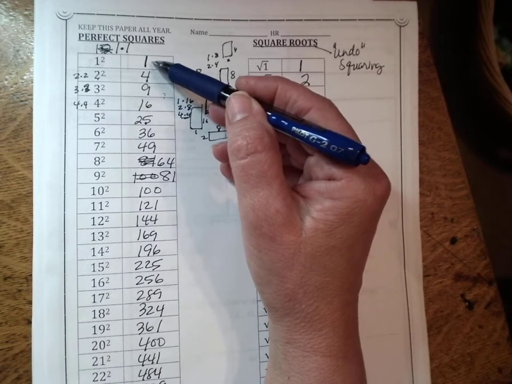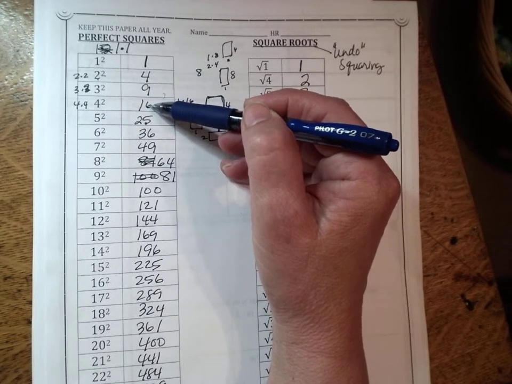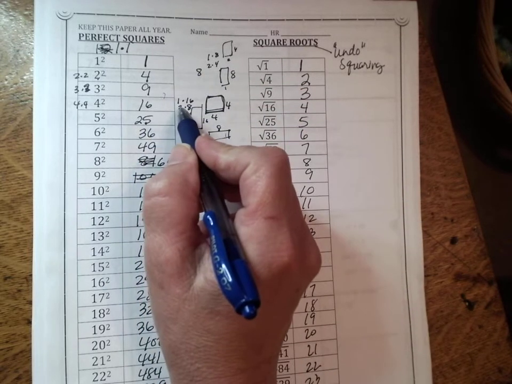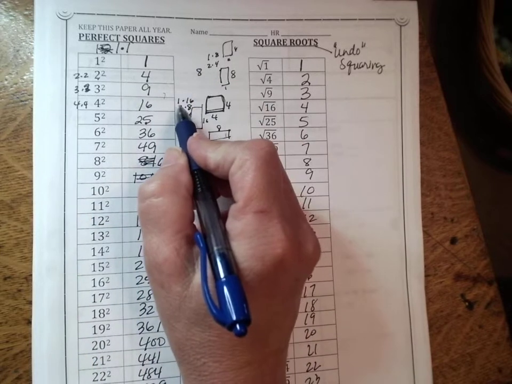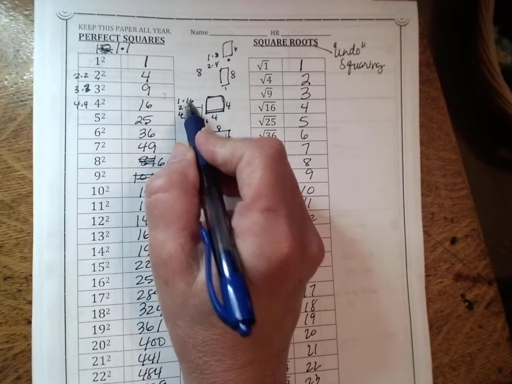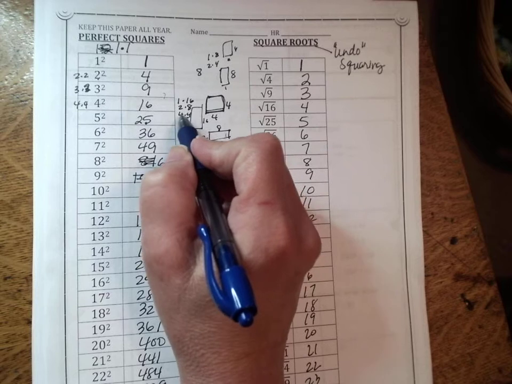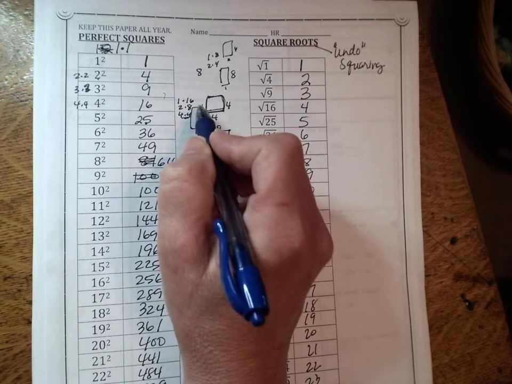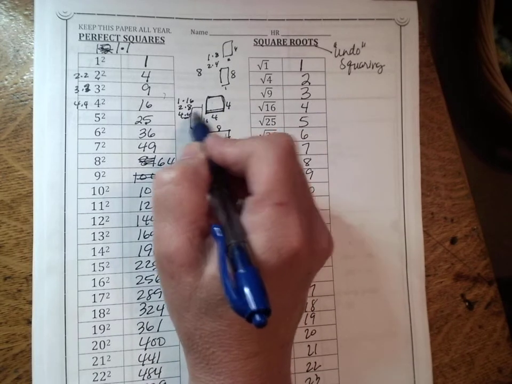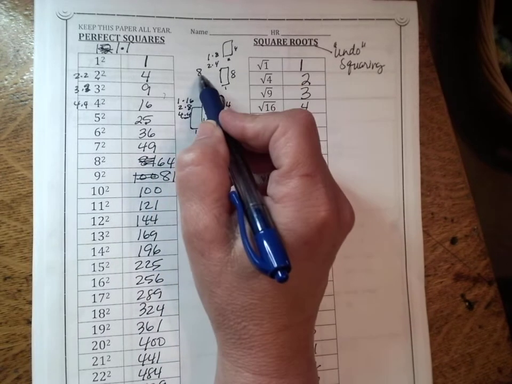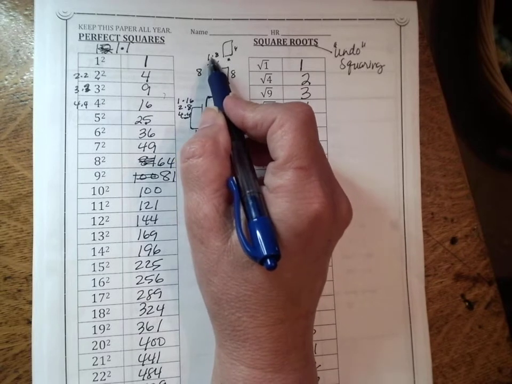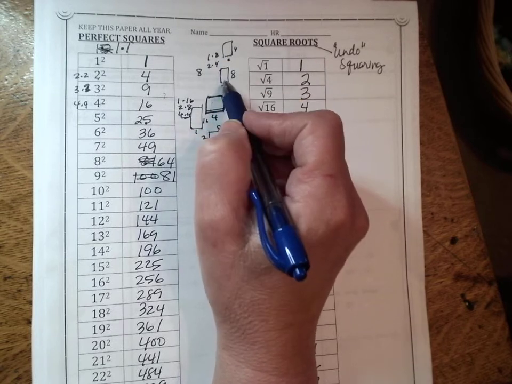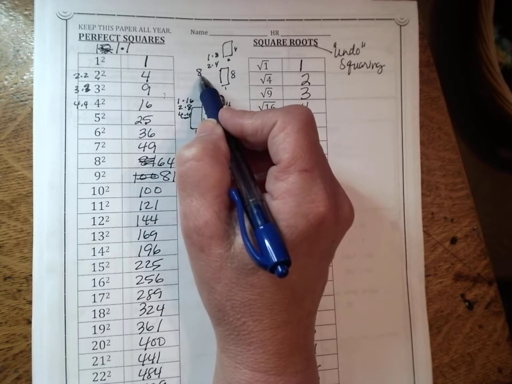So perfect squares are like 1, 4, 9, 16, 25. The reason they're called perfect squares, you don't have to write this down, but just understand, if you had factors of 16, like 1 and 16, 2 and 8, 4 and 4, well, the 4 times 4 can make a square. This is why these numbers are called perfect squares: when you make an array of the factors, you can make a square. The number 8 only has 1 and 8, 2 and 4. If you made an array of those, you can only make rectangles. You can't make squares. So 8 is not a perfect square.